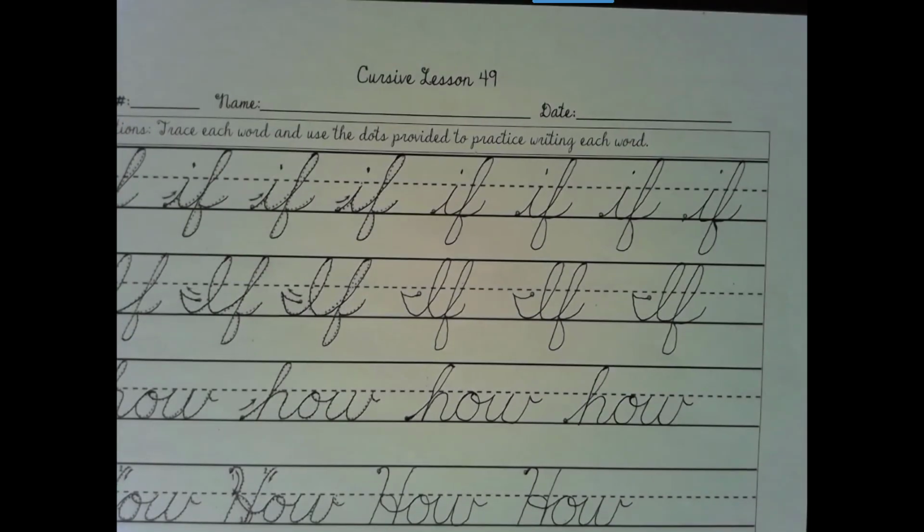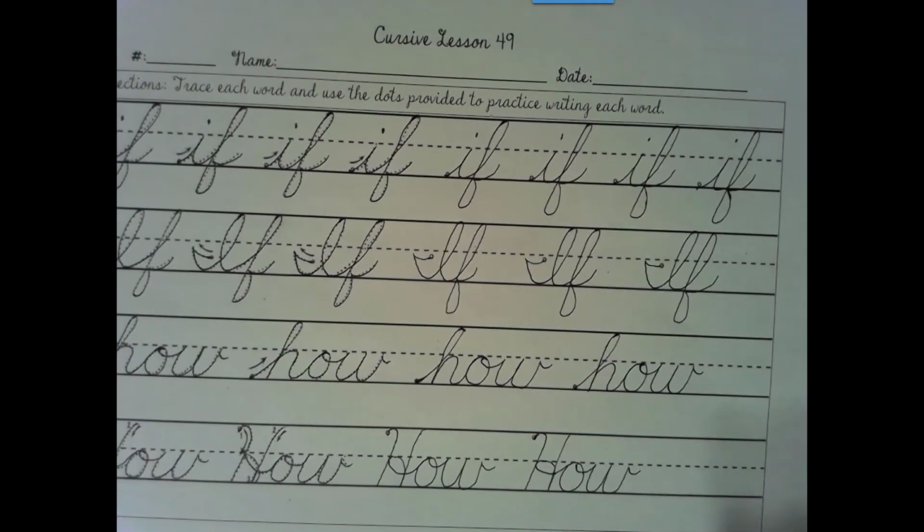So those are our high frequency words of if and how. So go ahead and continue practicing on the back. And thank you for joining me.